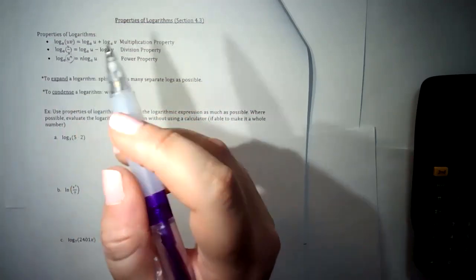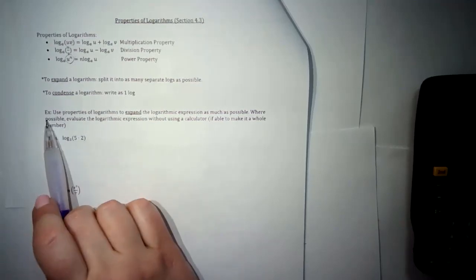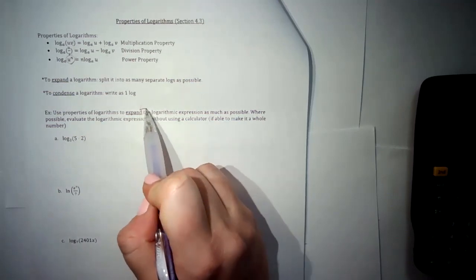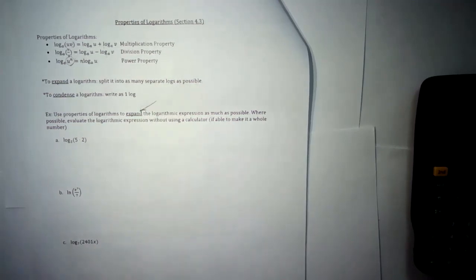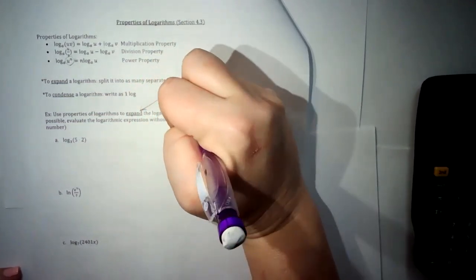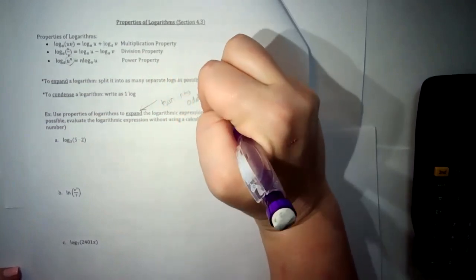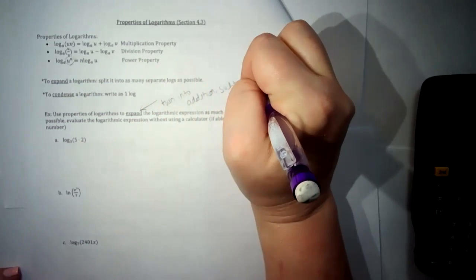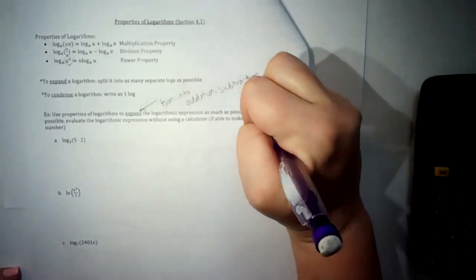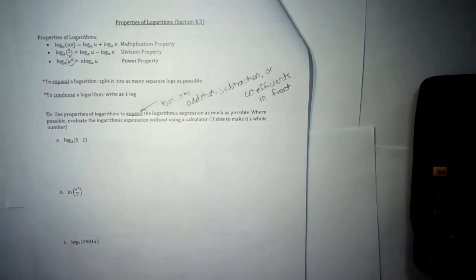Okay, so let's just take a peek at these first few. The directions for A through E say expand. That means make as many logs as possible. This means you're going to turn it into addition, subtraction, or coefficients in front. That's what expand means, right? You want as many logs as possible. Turn it into addition, subtraction, coefficients. You don't just want one log, okay?